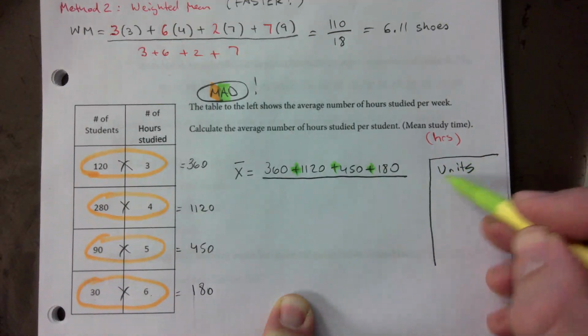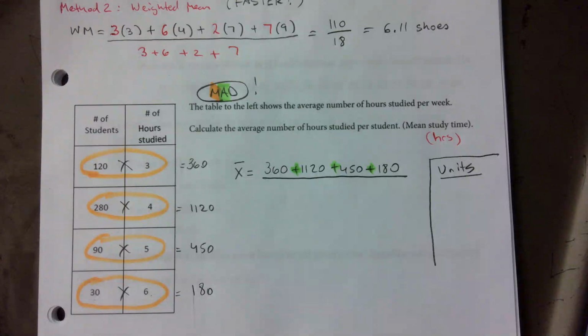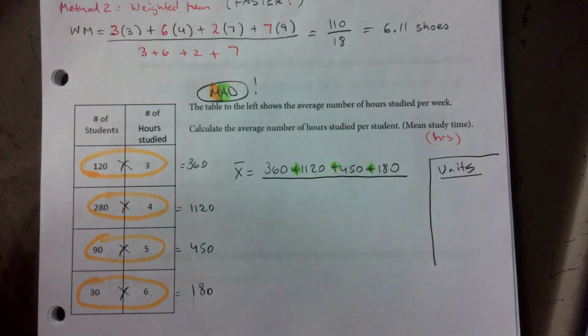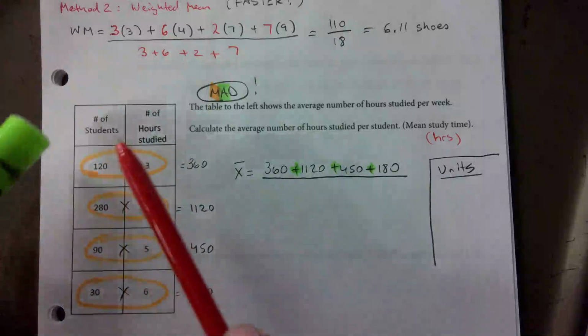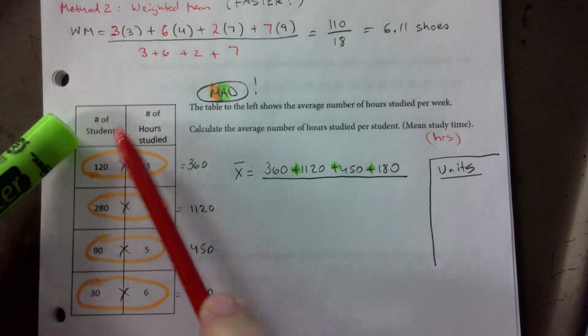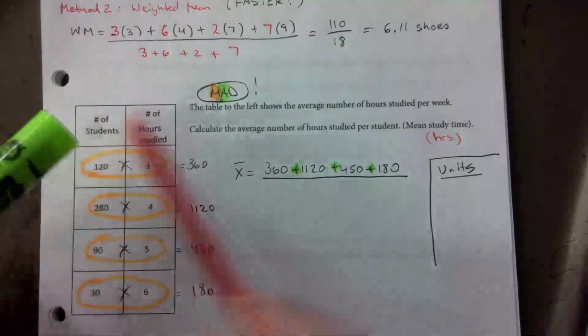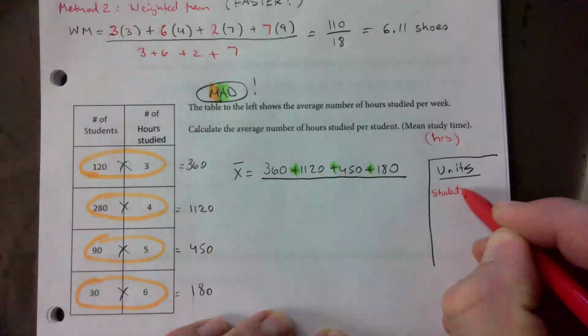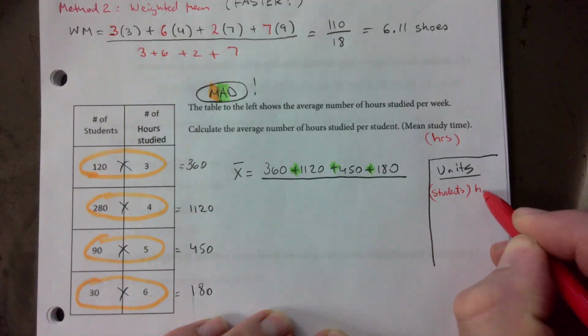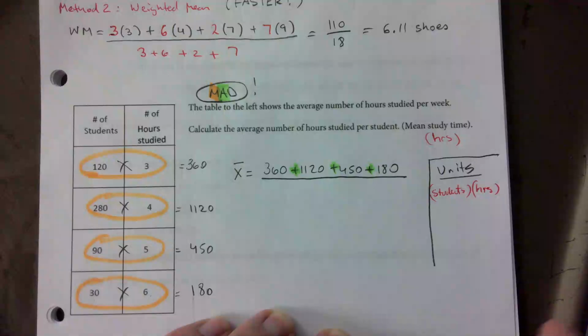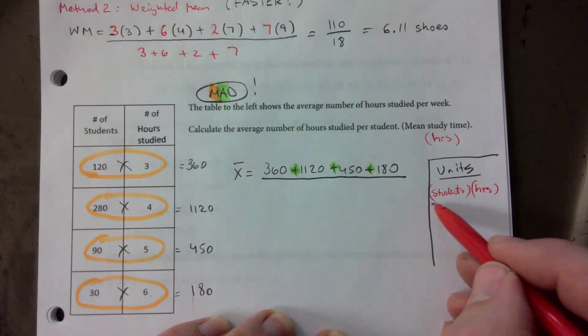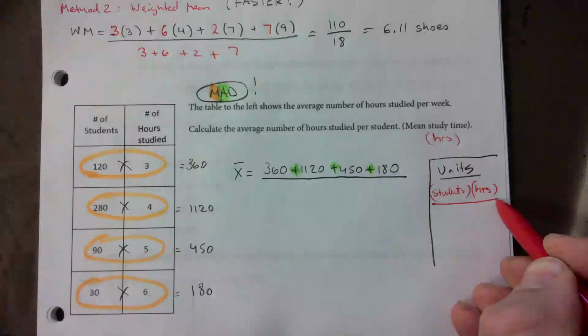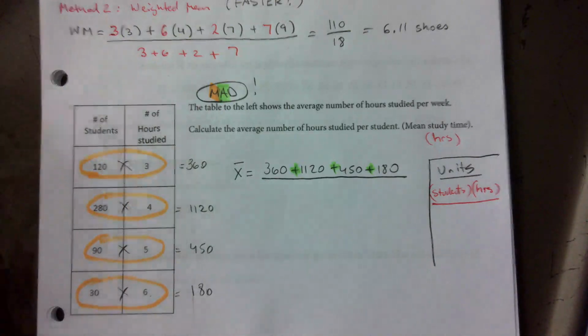Here on the side, please, units, I'm just going to call it units. What 2 units were we multiplying the whole time? Students times hours, right? That's what we were doing the whole time. Divided by, what do we want to stay?